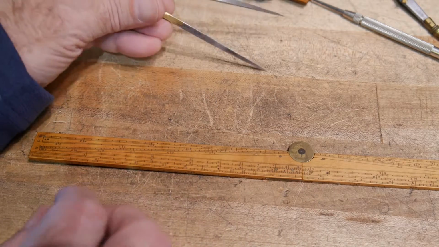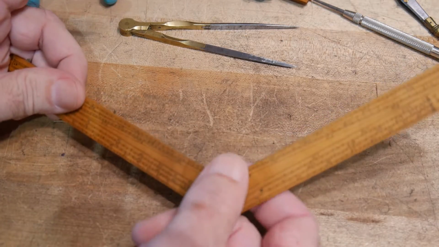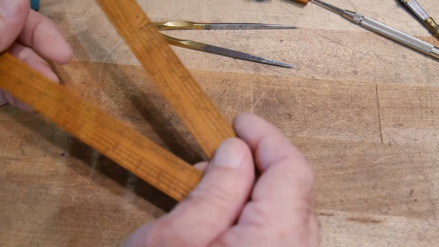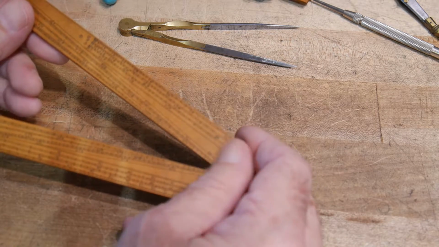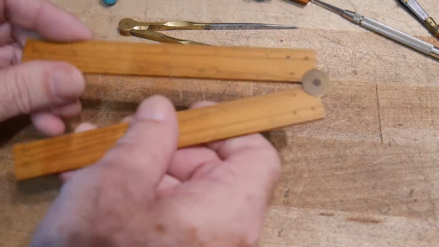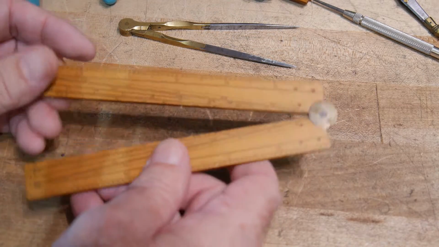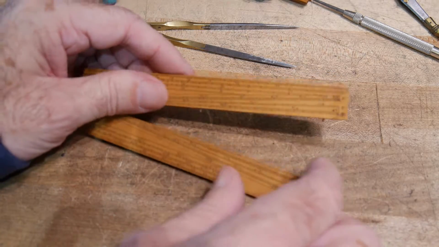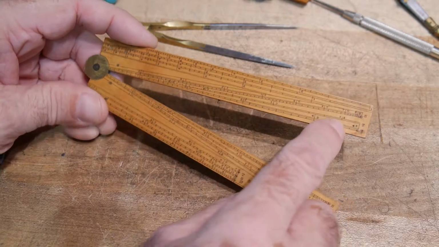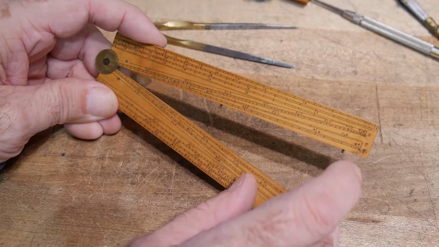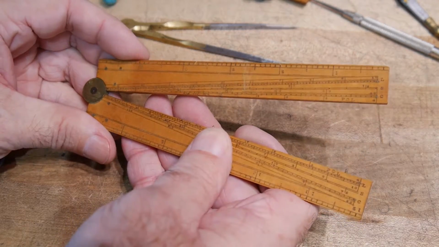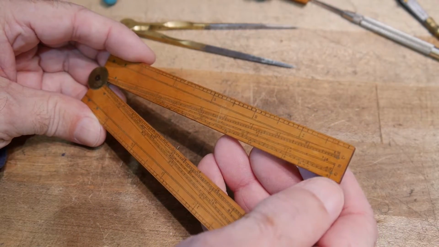Now obviously we're not using the pivot function of the sector, and in fact sector sort of means certain things in mathematics, parts of circles and angles and things like that. So how do we use the bendy part of this thing? Okay, so there are other scales. There are scales along this axis here, and they are marked S, T, and T. And there's some other ones here, L, S, and C.